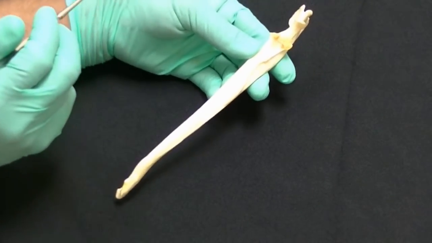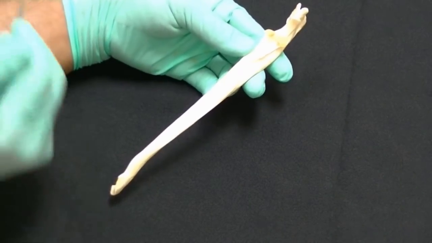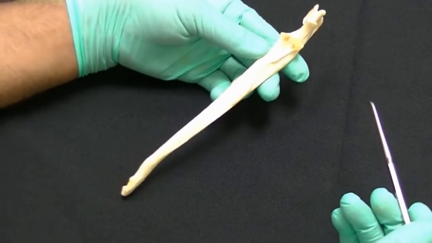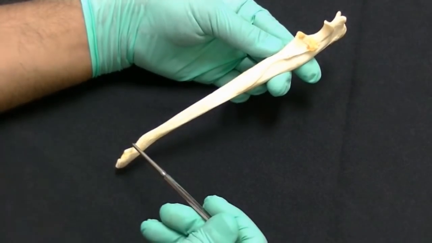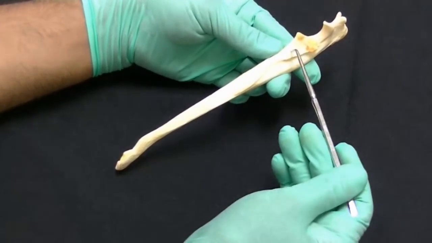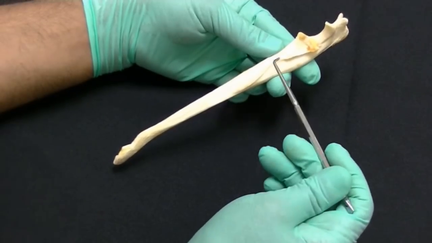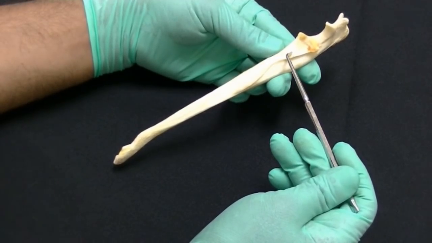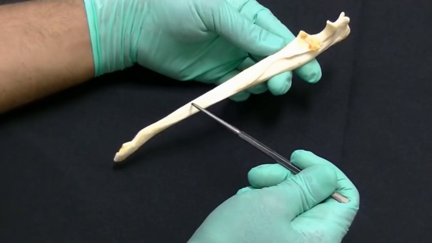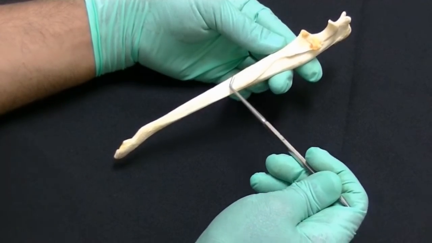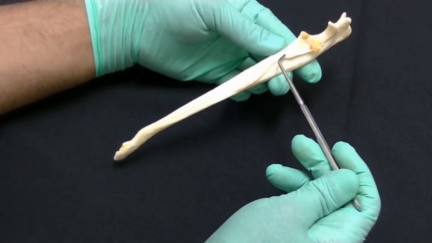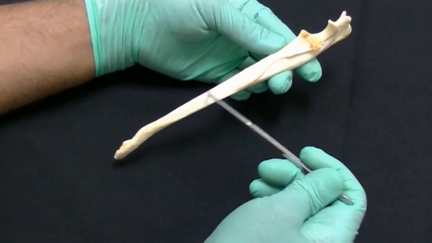Let's look at the radius and ulna individually. So here we are looking at the bone ulna, that is the cranial view of the ulna with its proximal end and distal end. As this is the cranial surface of the ulna, which is going to be in contact with the caudal border or caudal surface of the radius, we can see some areas for attachment of the connective tissue as the bones are in contact with each other.